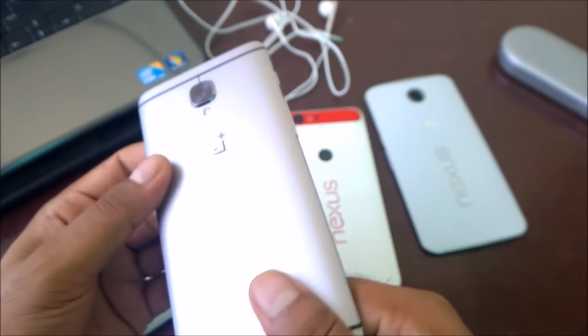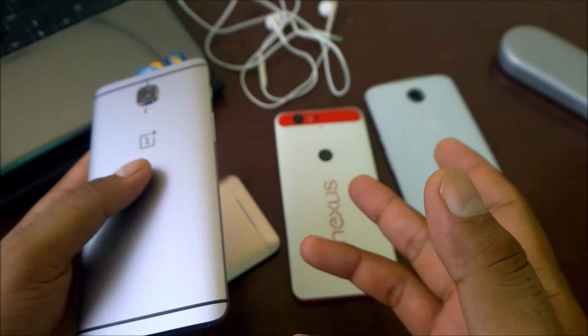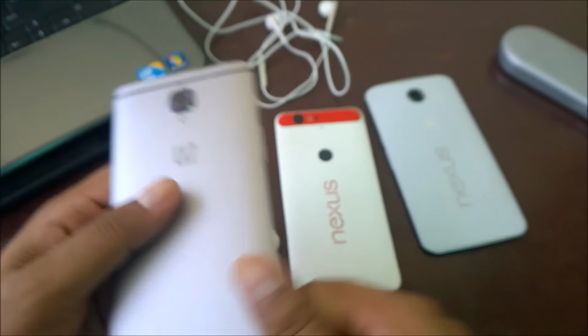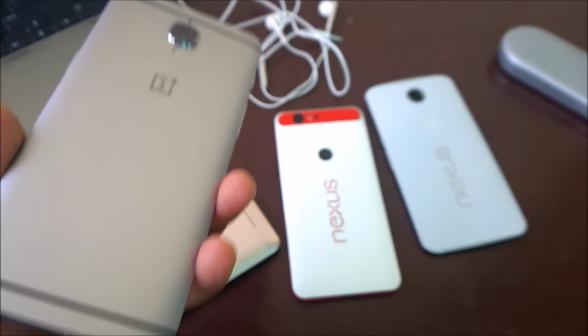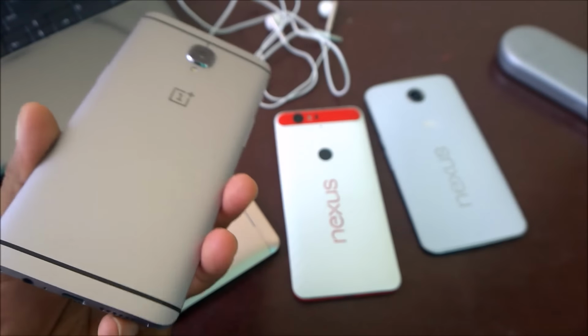Definitely go ahead and buy that phone, and do compare with the Nexus 6P in terms of camera. I will make a new video in terms of performance. Already I've shown the performance difference. I will compare all the other features and see whether this really matters to you or not. So stay tuned, guys.